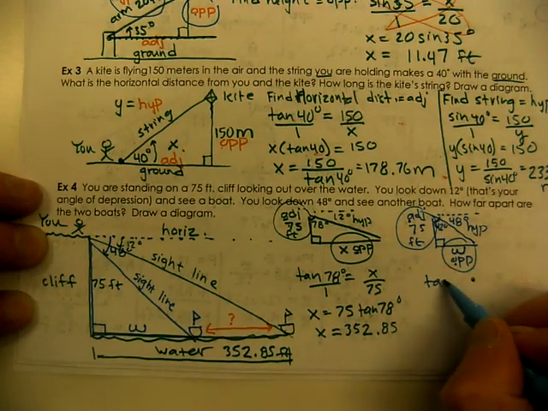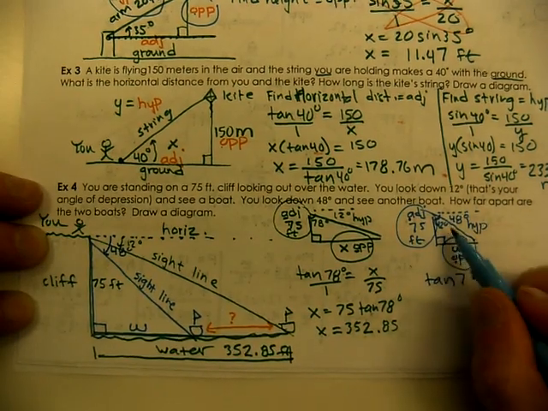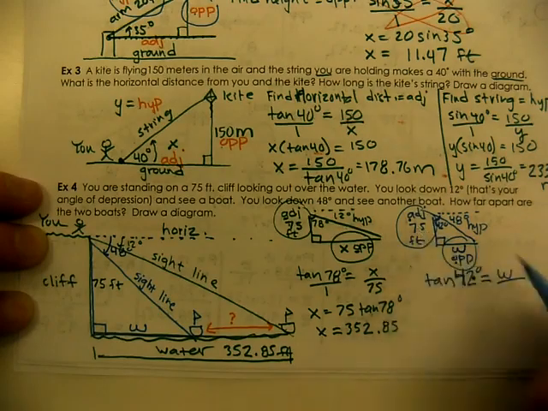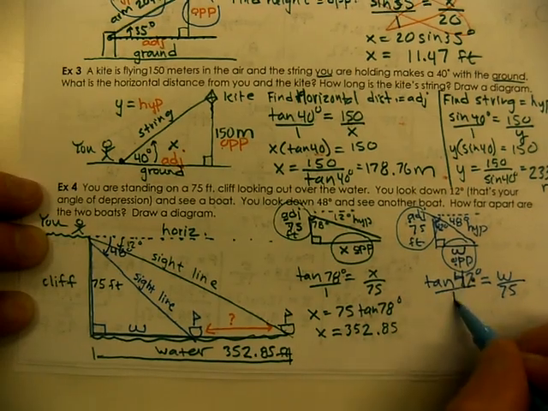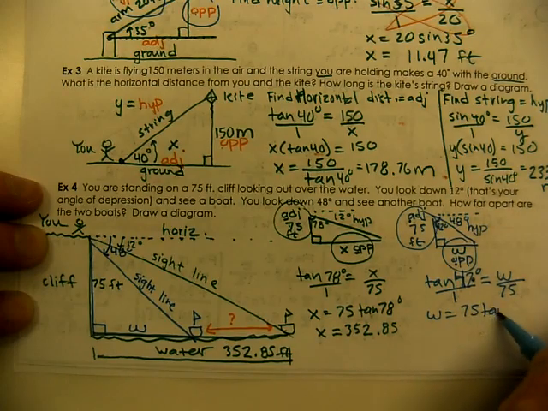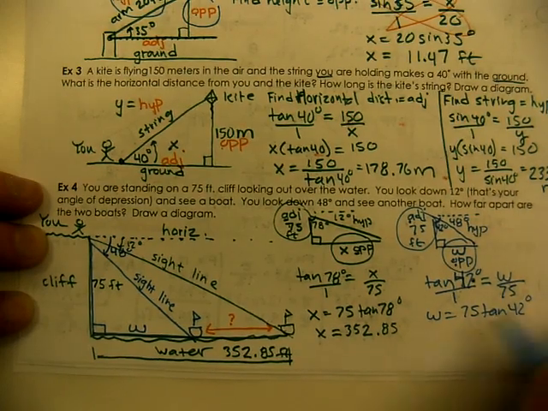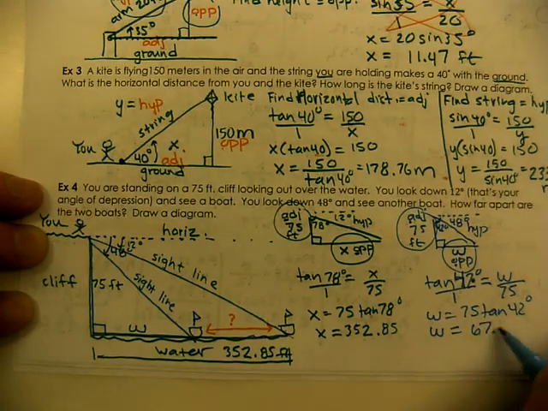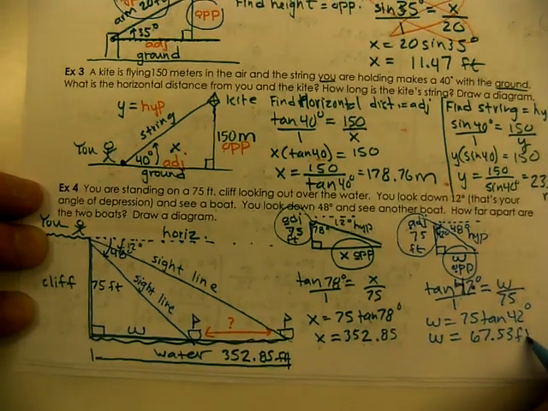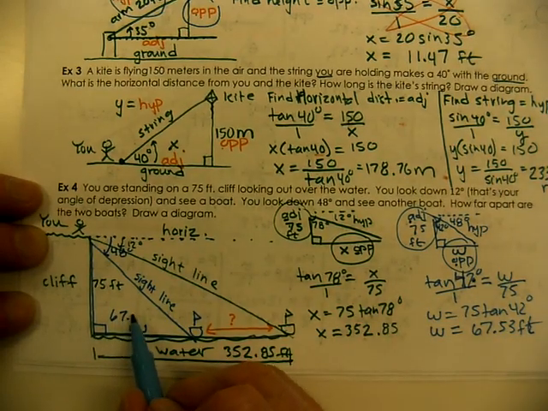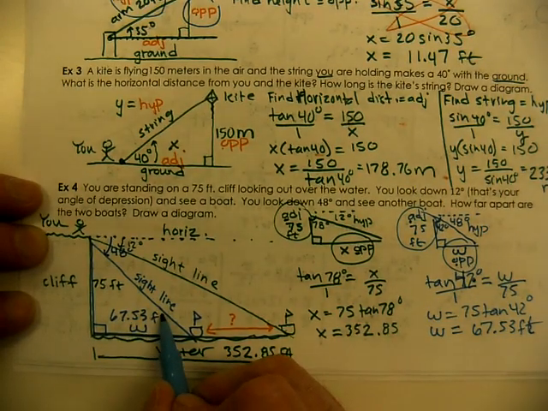One more time, tangent of 42 degrees equals opposite over adjacent, and then we cross multiply. So w equals 75 times tangent of 42 degrees. That will give me an answer of 67.53. 67.53 is on the picture now.